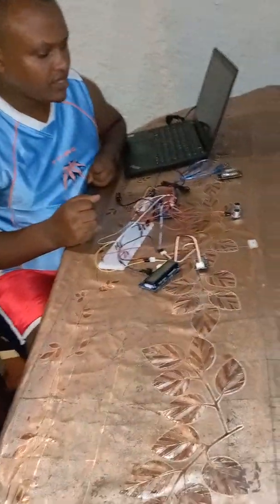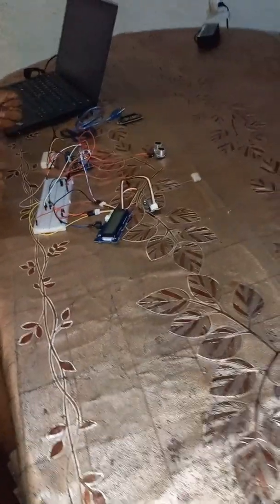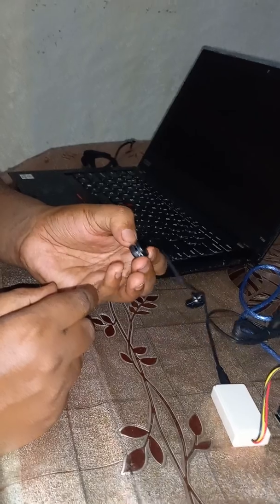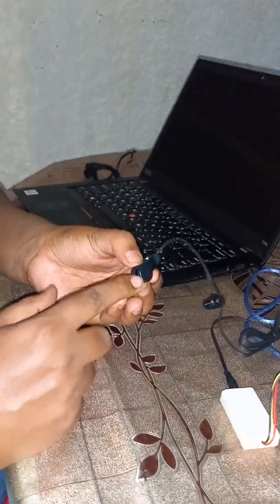So there is also a heartbeat sensor. Normally you have to put a finger here, but there are different ways. So this one will help tourist managers to know the health status of animals.